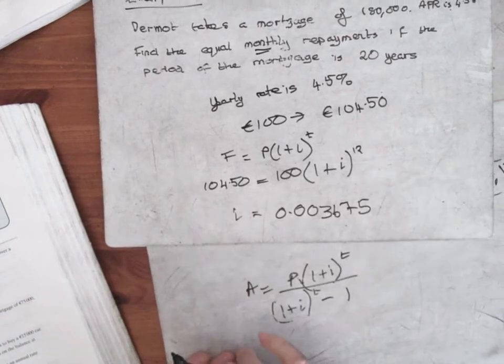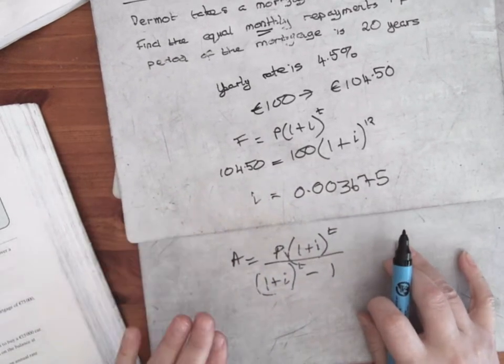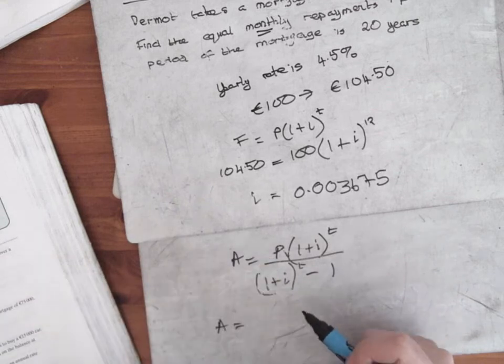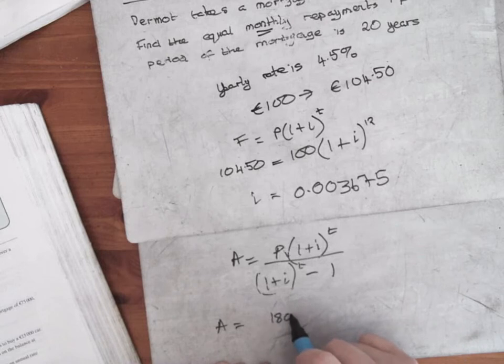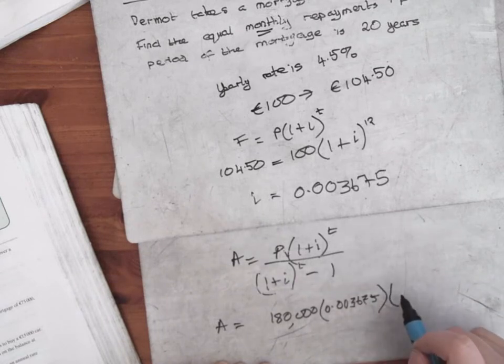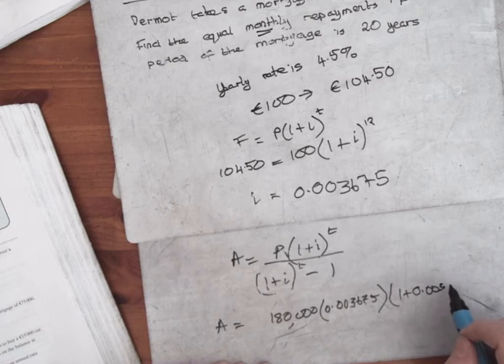Now I can fill out the formula, which I just happen to have written there. So the monthly repayment is equal to the principal, which is how much I borrowed. So he borrowed 180,000 multiplied by I, which is 0.003675, multiplied by 1 plus 0.003675, all to the power of time.